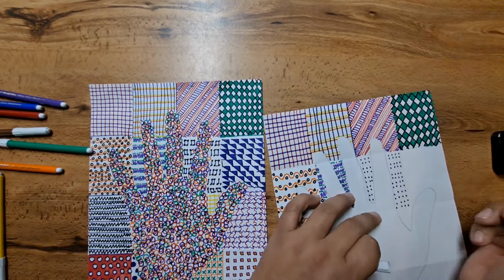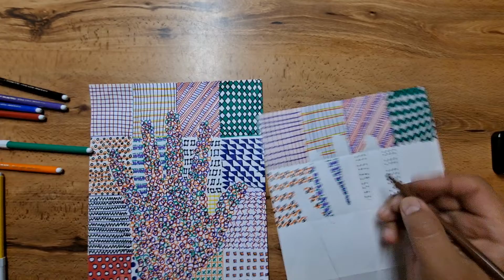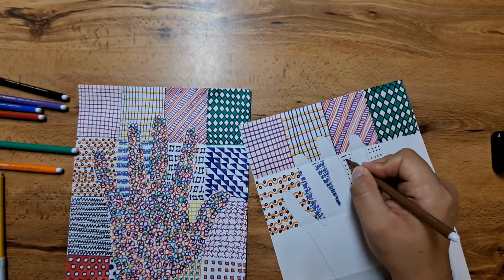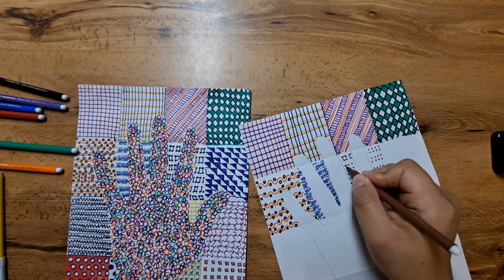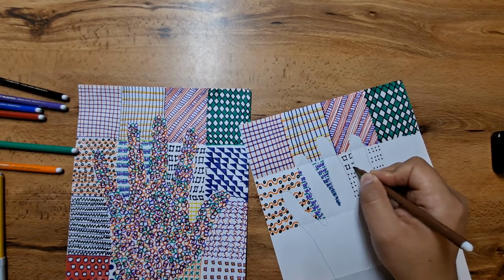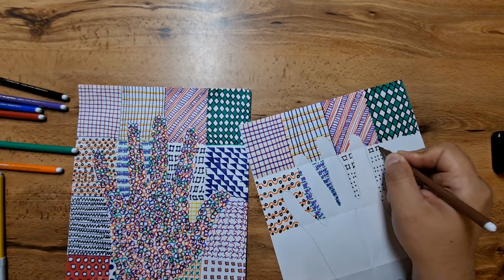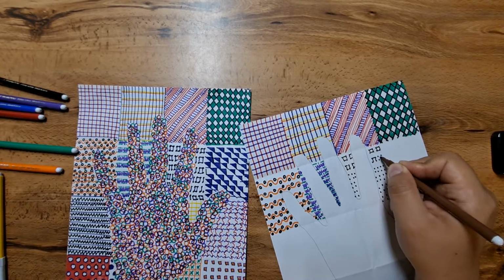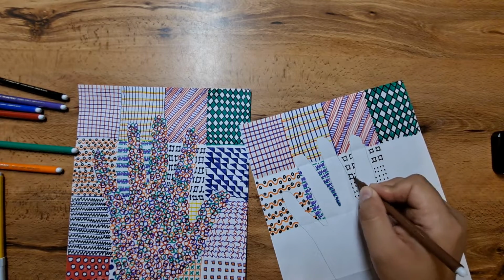The reason why I did it in sets of 4 is because now you're going to pick up the brown and you're going to close them. Look. So basically it's like creating boxes, right? So here we go.